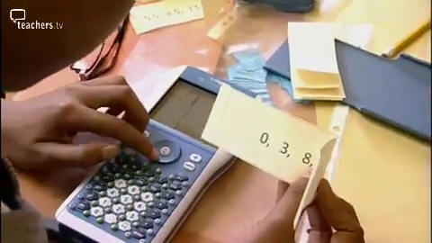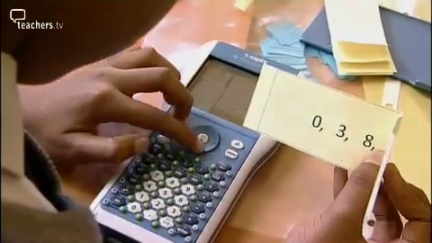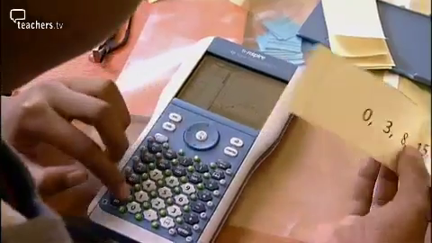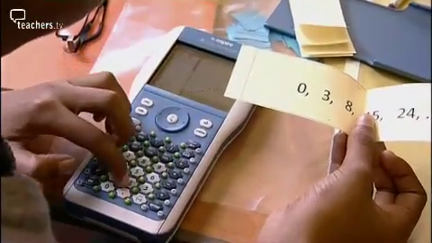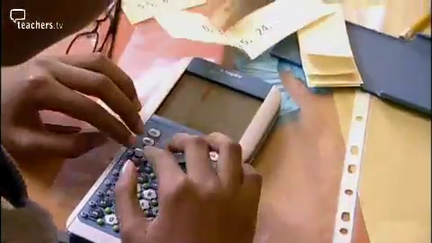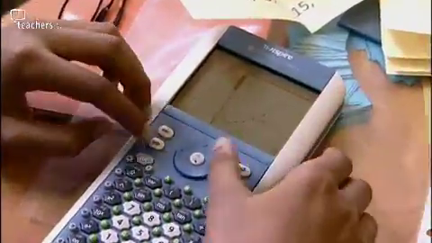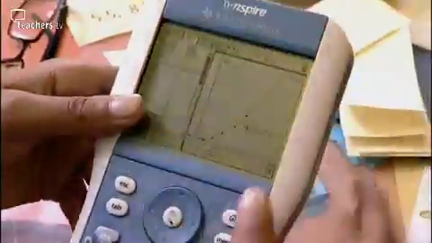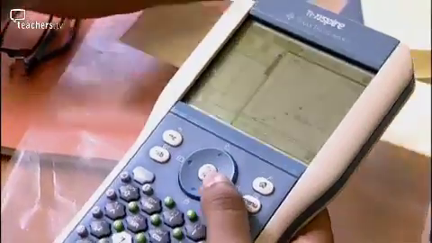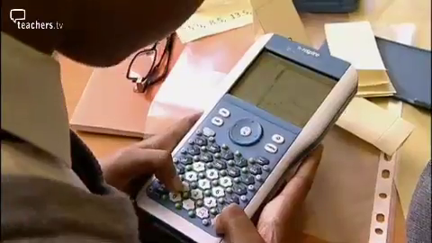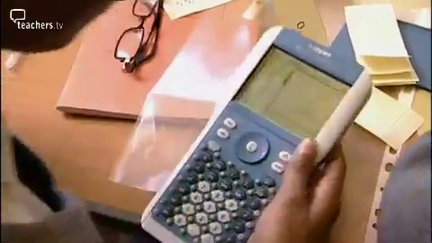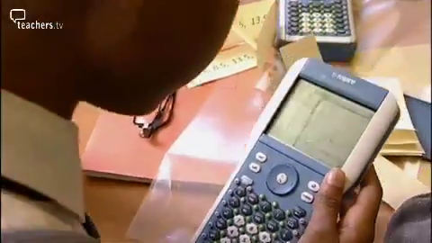So we do 0, 3, 8, 15, and then 24. Then you press Control and Tab to go onto this part, and that's the equation sign. So the equation would be x squared minus 1. Yeah, that's it. X squared minus 1.